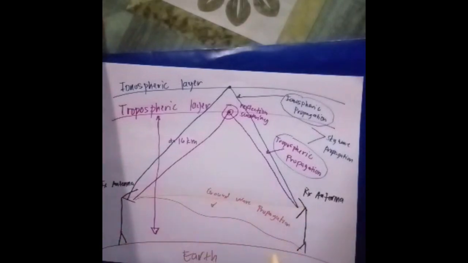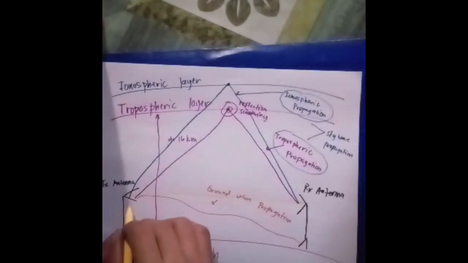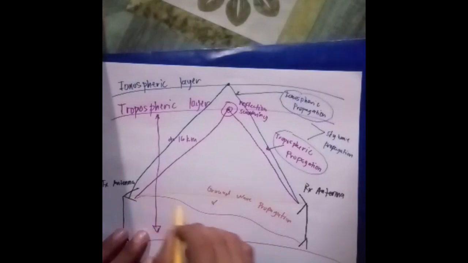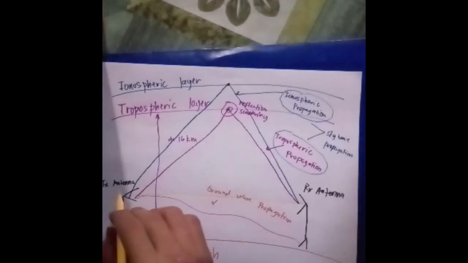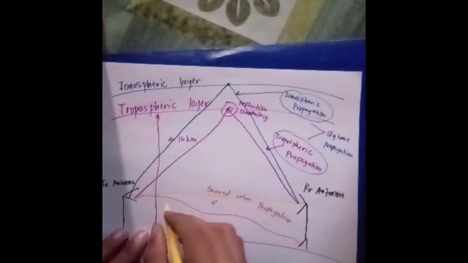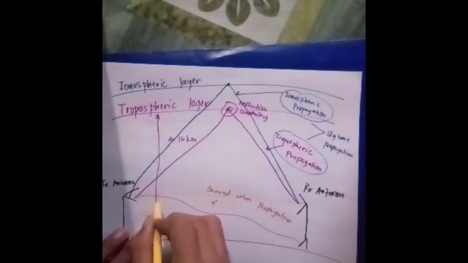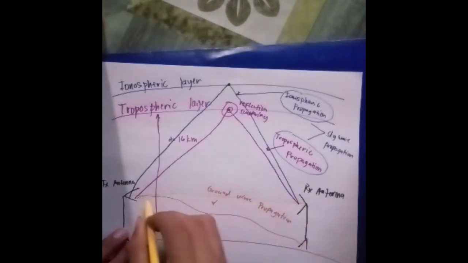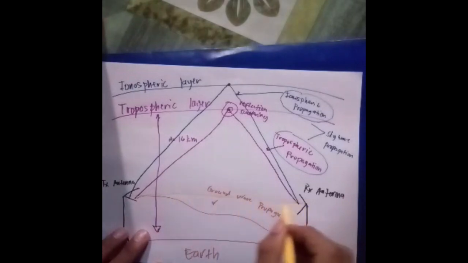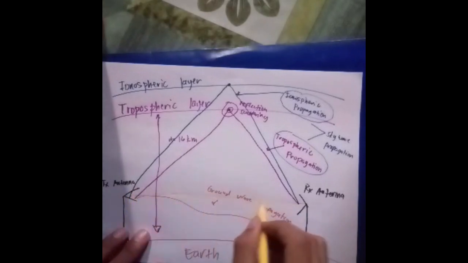Unlike ground wave propagation, where the electromagnetic waves propagate along the propagation path through the ground, in line of sight propagation, when the transmitting antenna sends signals to the receiving antenna, it propagates through a straight path. The signal is sent directly to the receiving antenna.